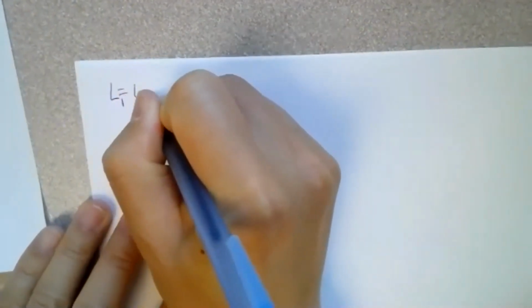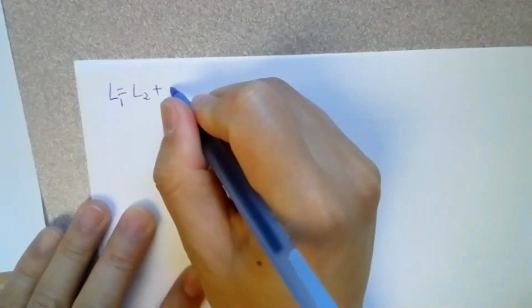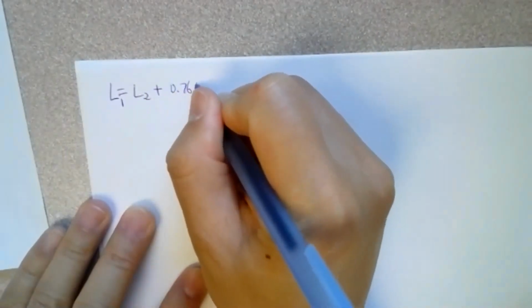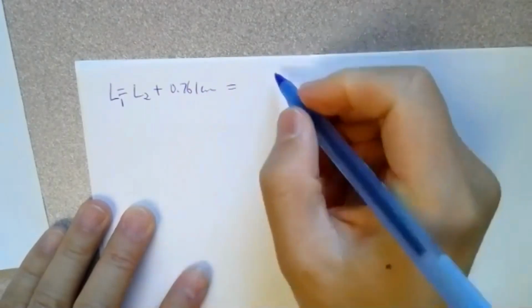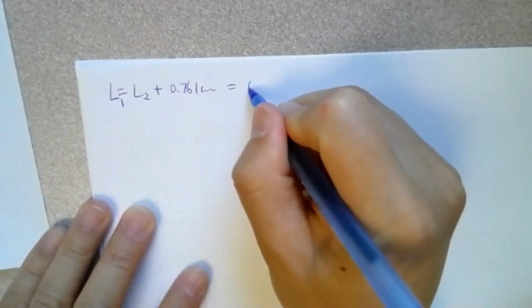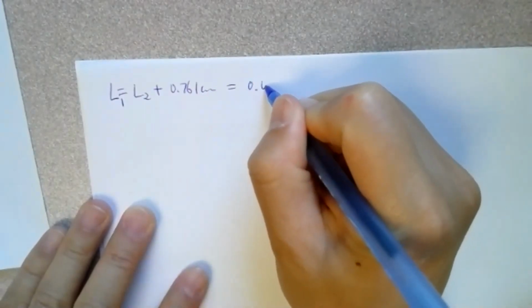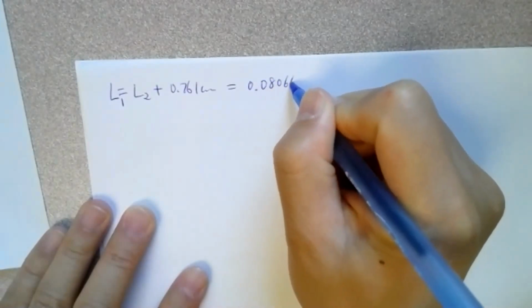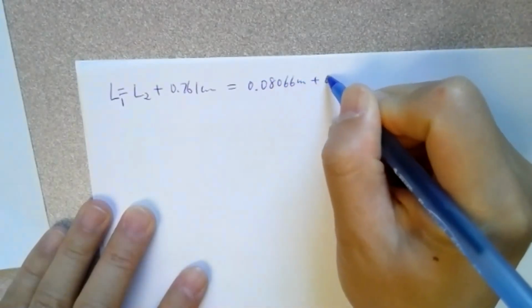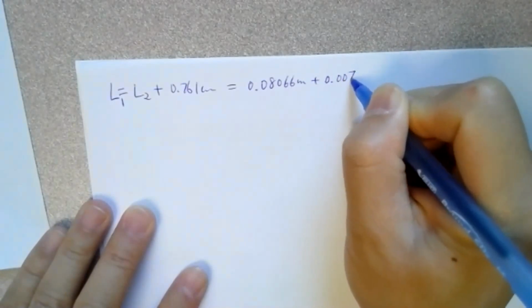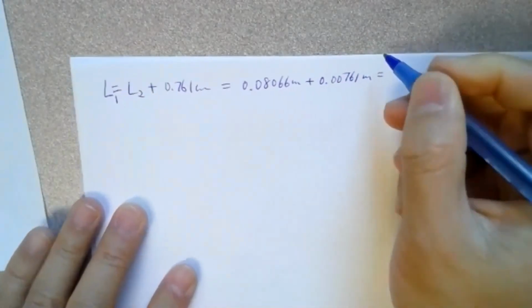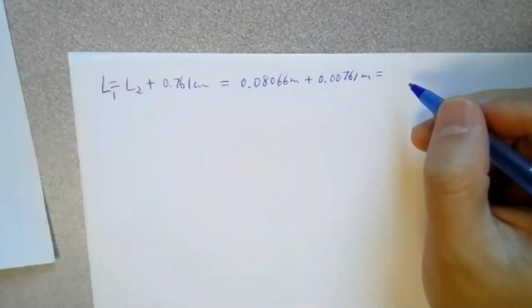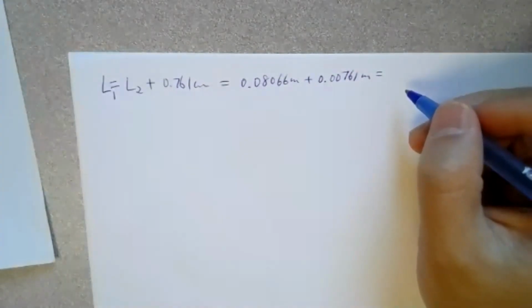So we can start from L1, which will be equal to L2 plus the difference, 0.761 centimeters. We'll convert it into meters. Previously L2 was 0.08066 meters, plus this 0.00761 meters, okay? So this will give you the new length.